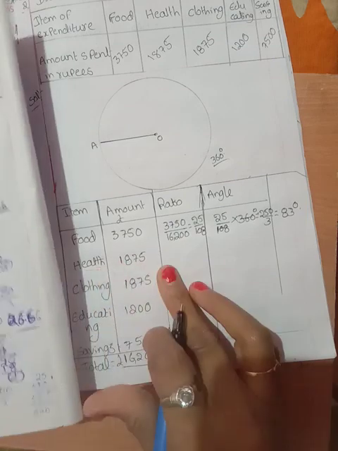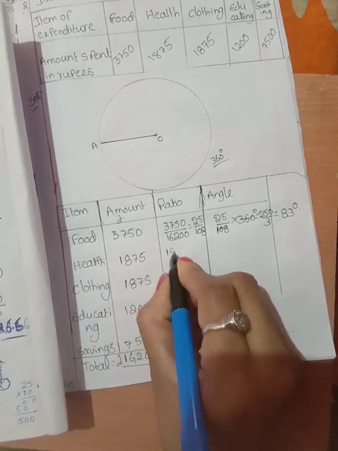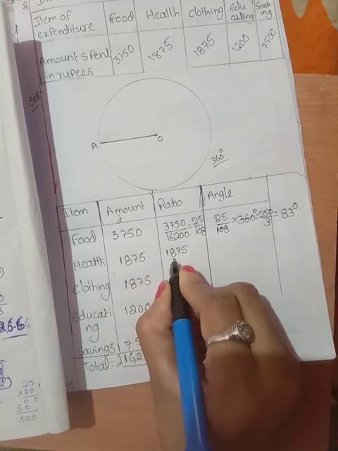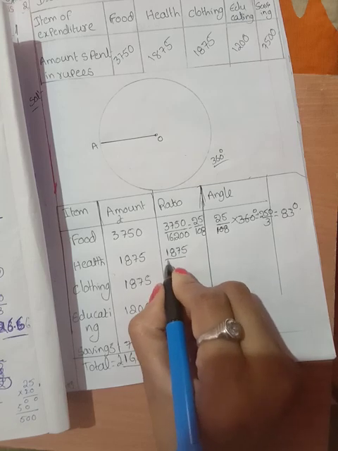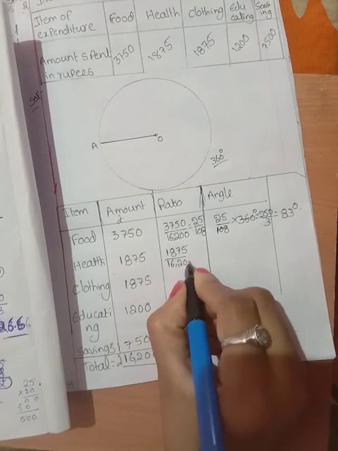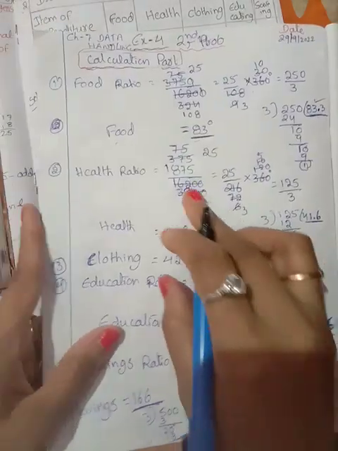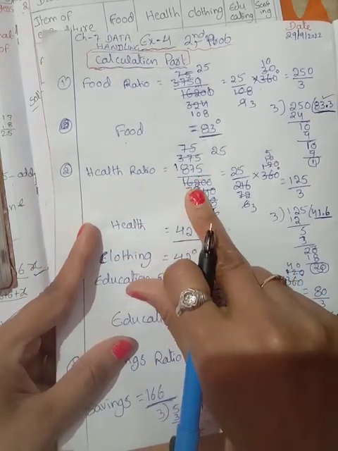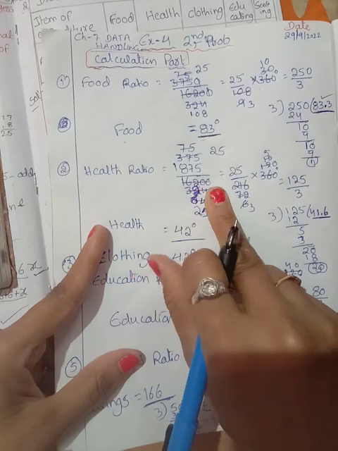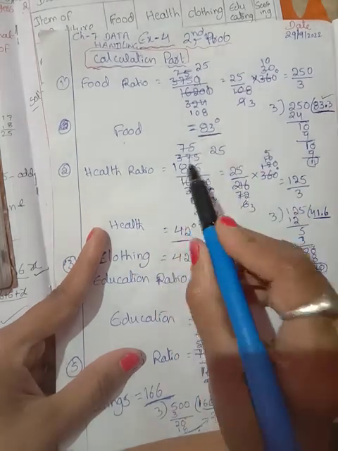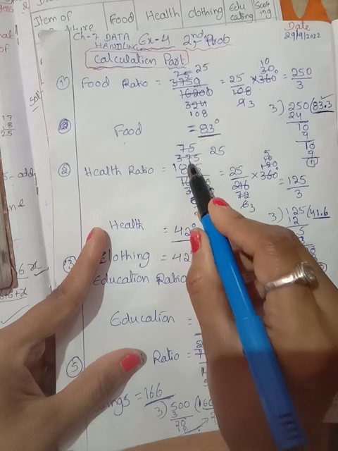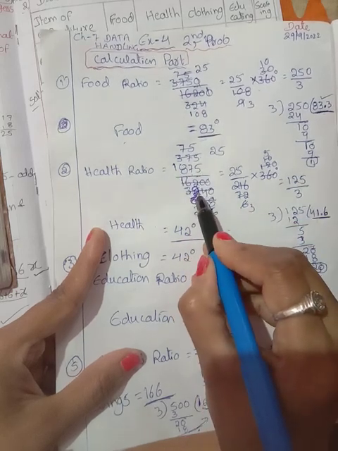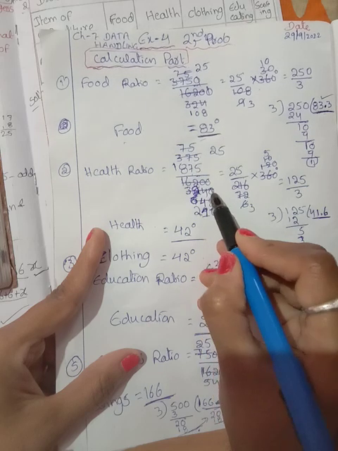Okay. Next is the health. Health is also a ratio. Health ratio is 1875 by total 16,200. That is also your calculation. Second one, health ratio 8075 by 16,200. So you can use the fifth table only. 5 3 ja 15, 5 7 ja 35, 5 5 ja 25, 5 3 ja 15, 5 2 ja 10, 5 4 ja 20, 0.